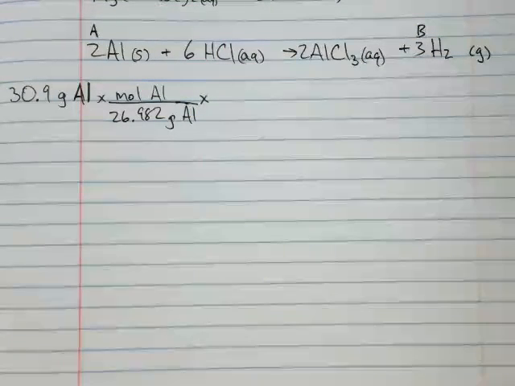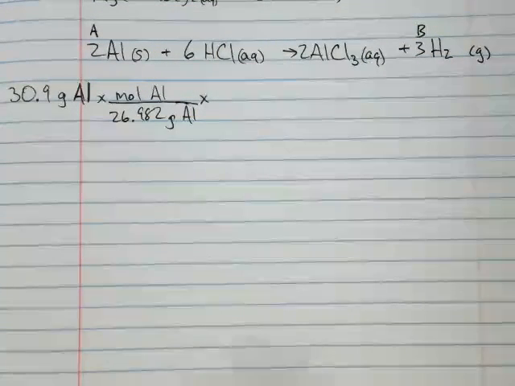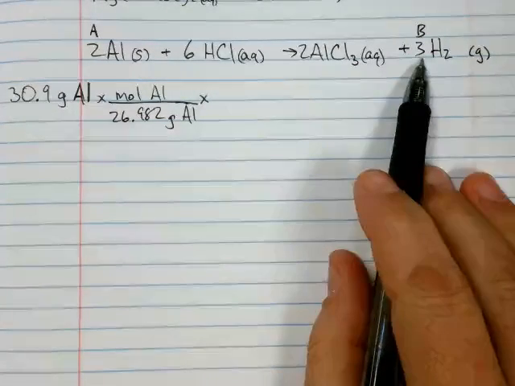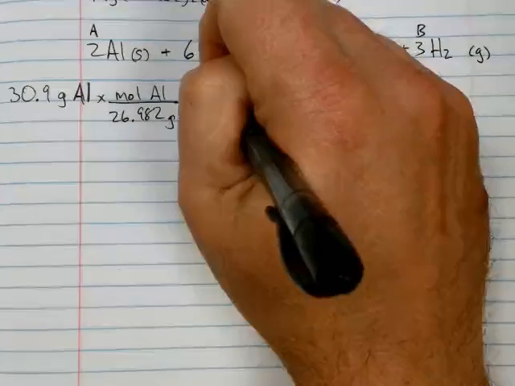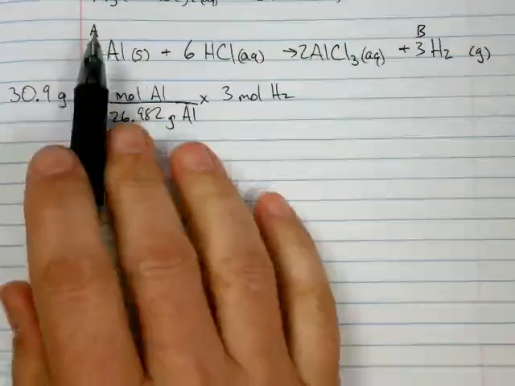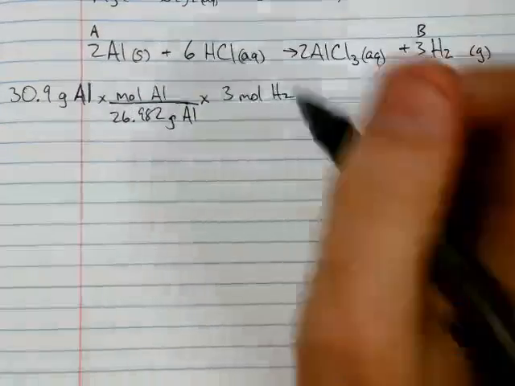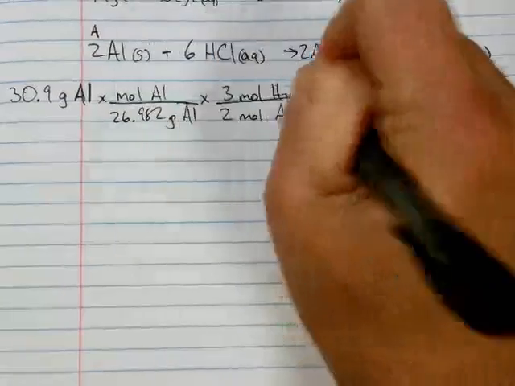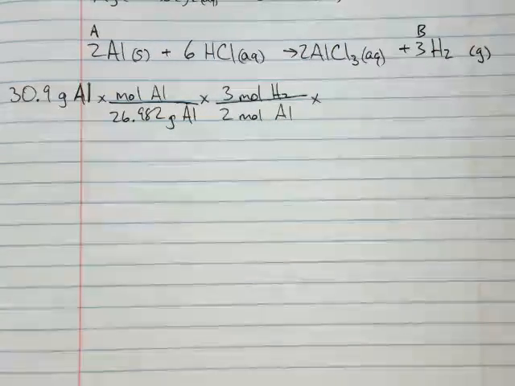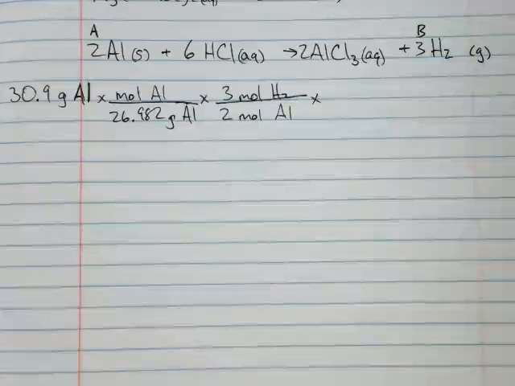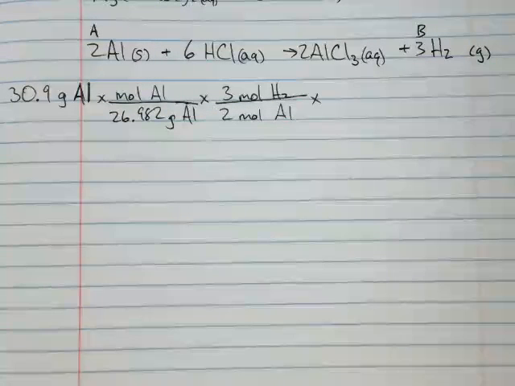So what's the next conversion factor? Mole B over mole A. So mole B, 3 moles of H2 over 2 moles of aluminum. That's right. Yep.